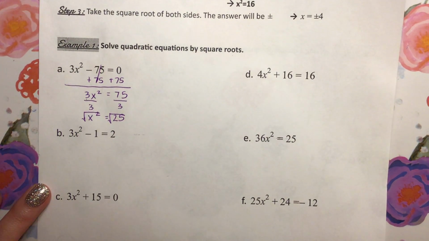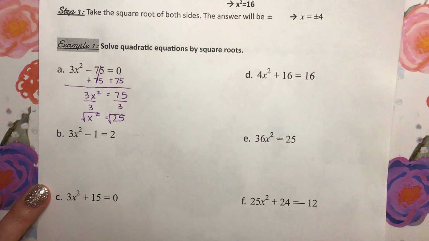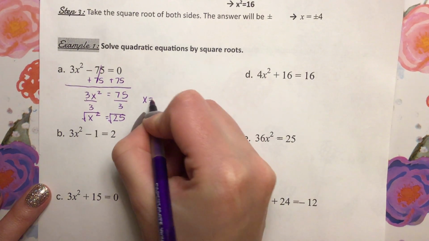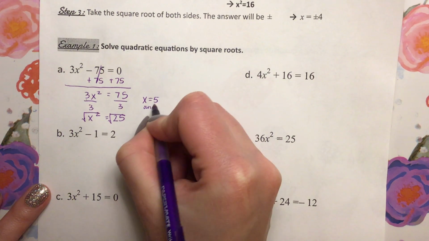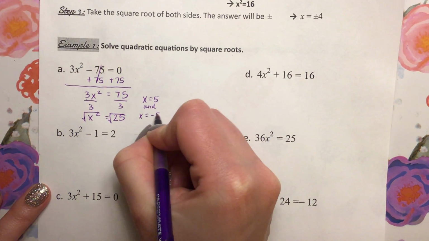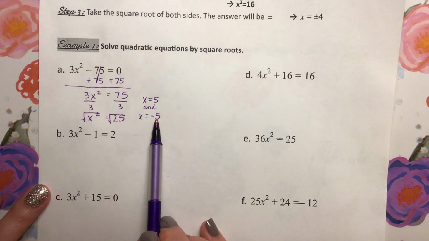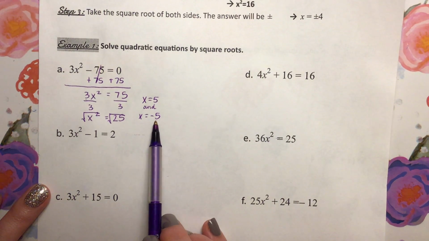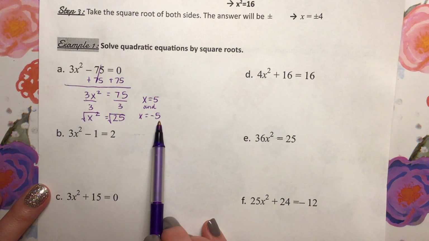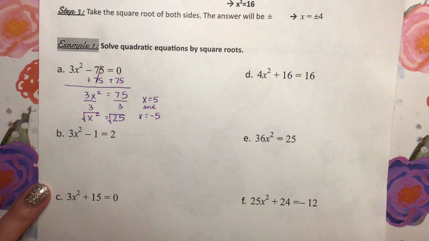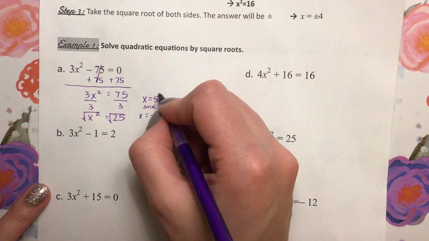Now here's the interesting part. A lot of people would say, oh, the square root of 25 is 5. And you're correct. But there's two numbers that can be the solution here. X equals 5 and x equals -5. Because remember, if I take -5 times -5, well, that still gets me positive 25. So both of those numbers will work.